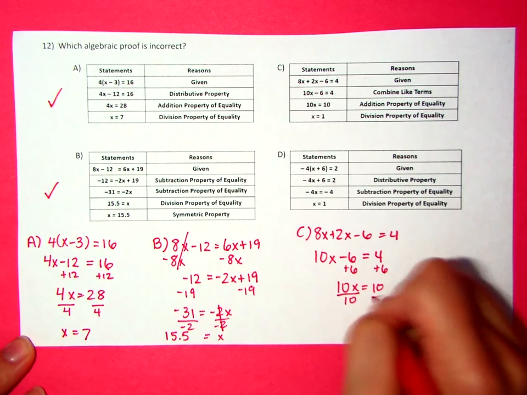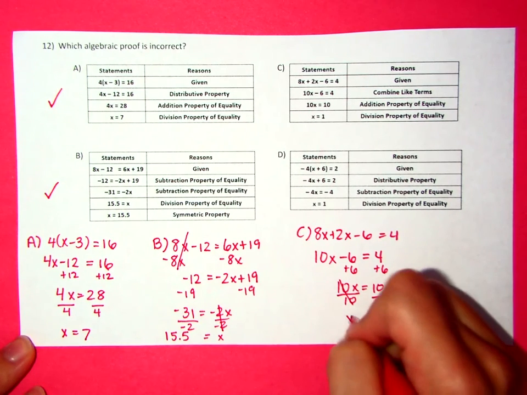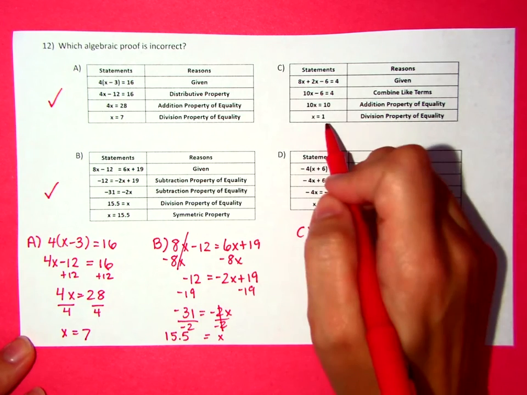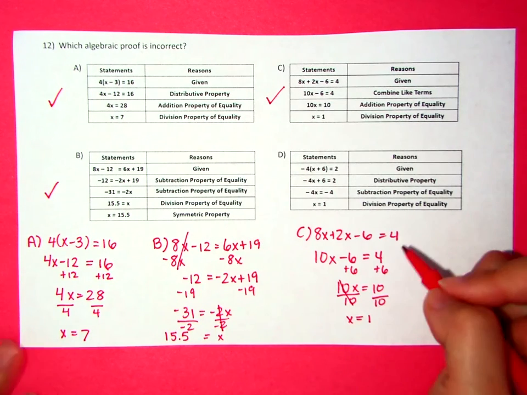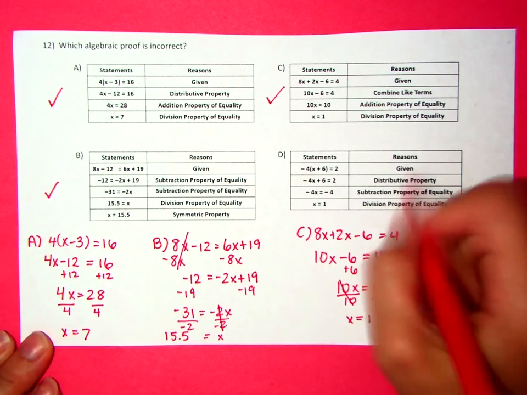Then I would divide both sides by 10. Those would cancel, and x would equal 1. Division property, x equals 1. That checks out. So let's look at answer choice D.